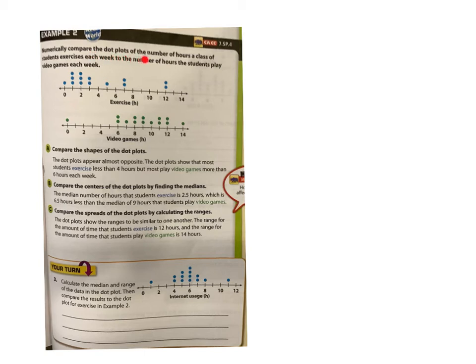Numerically compare the dot plots of the number of hours a class of students exercise each week to the number of hours the students play video games each week. So they exercise this many as the data that was collected, and they play video games this many, the data that was collected. Compare the shapes of the dot plots. They almost appear opposite. They do. The dot plot shows that most students exercise less than 4 hours, but most play video games more than 6 hours each week.